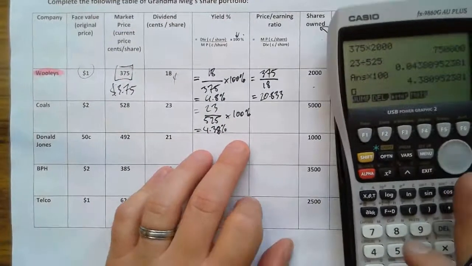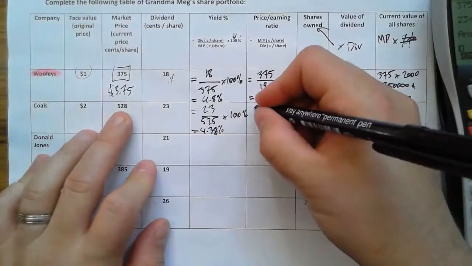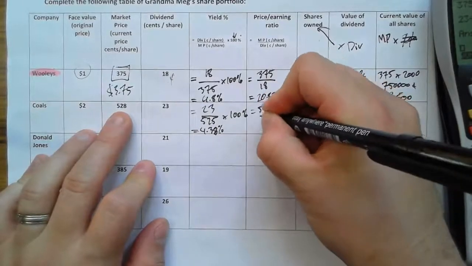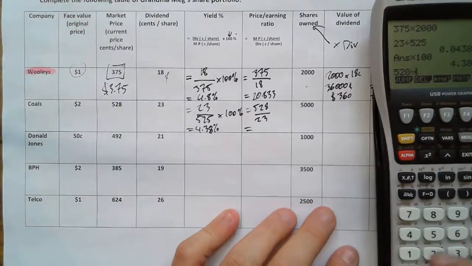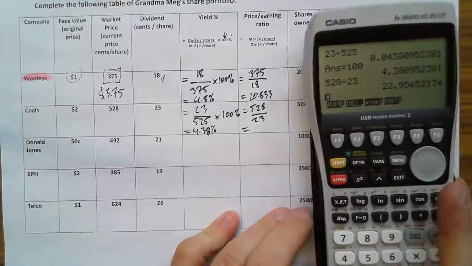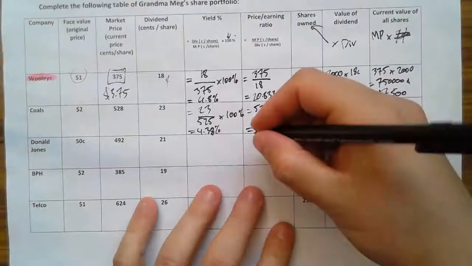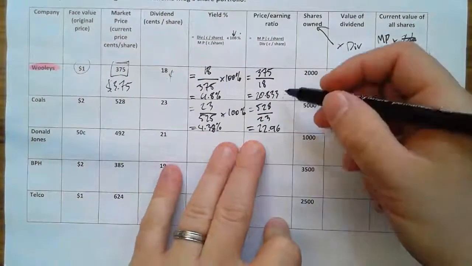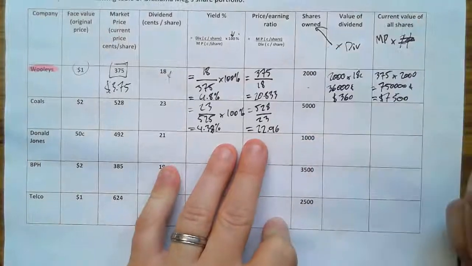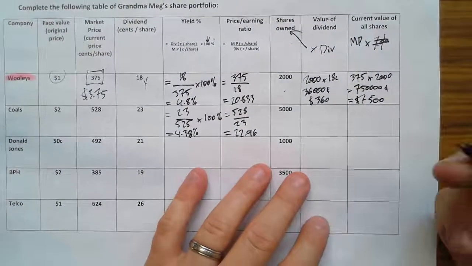Let's look at the price earning ratio, which is going to be the other way around. 528 on 23 is 22.96. So again, the smaller the number the better. So Woolies has a better price earning ratio.